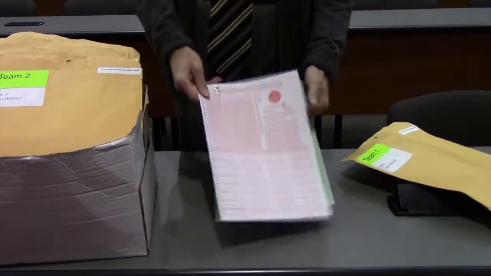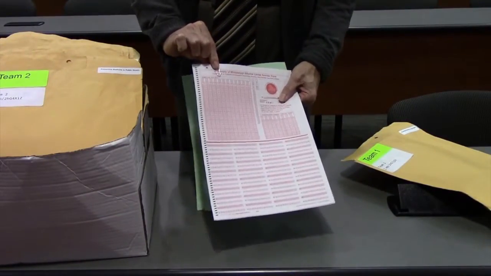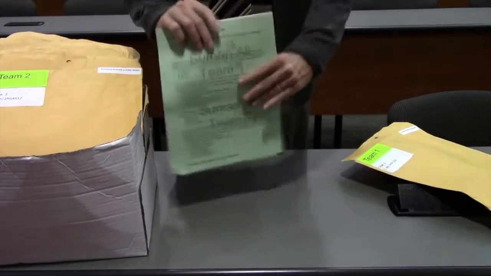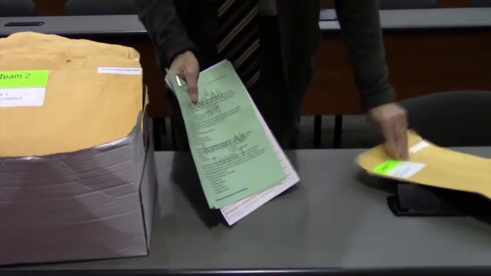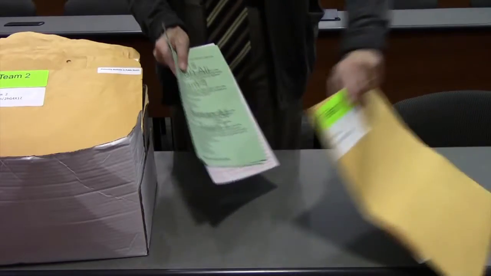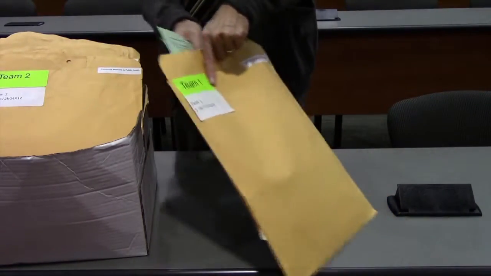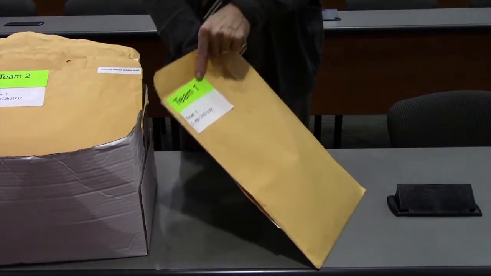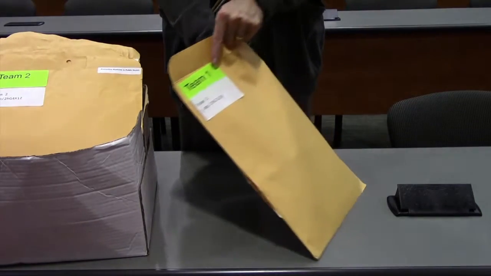What I then say to them is put the paperclip back on the Scantron and the individual green sheets and put them back into the envelope. There should be no green sheets and no Scantrons evident anywhere in the room.